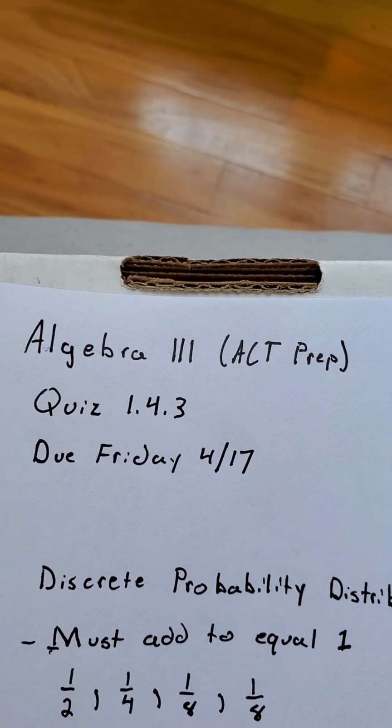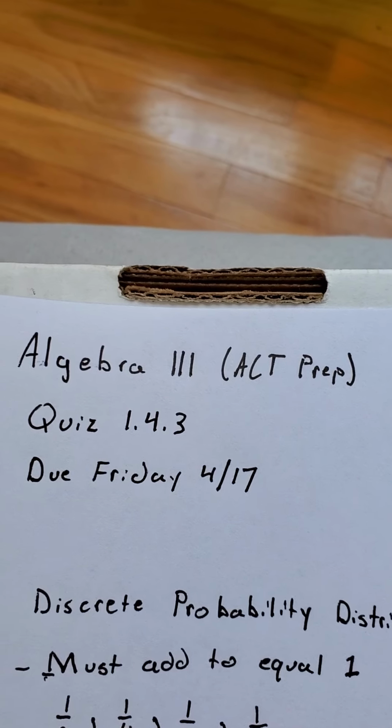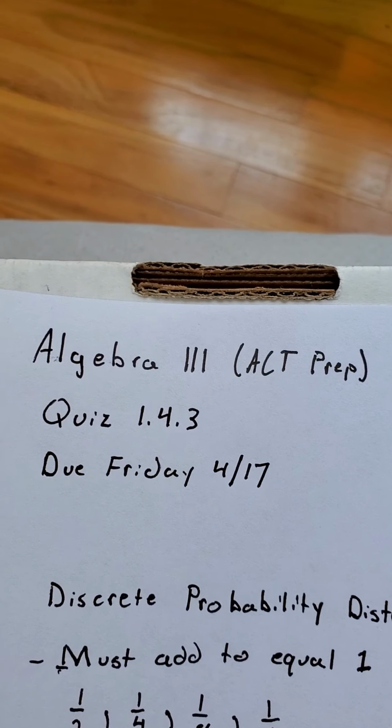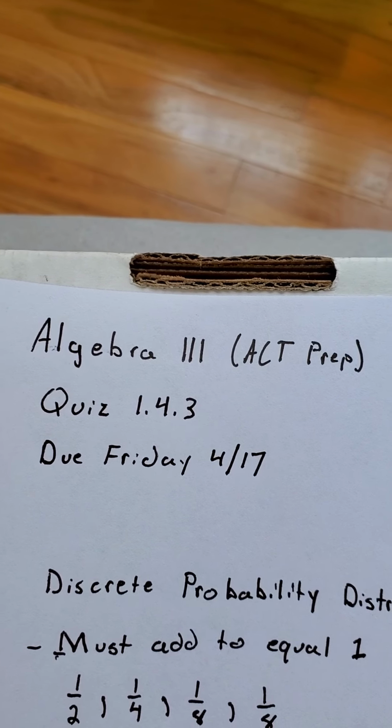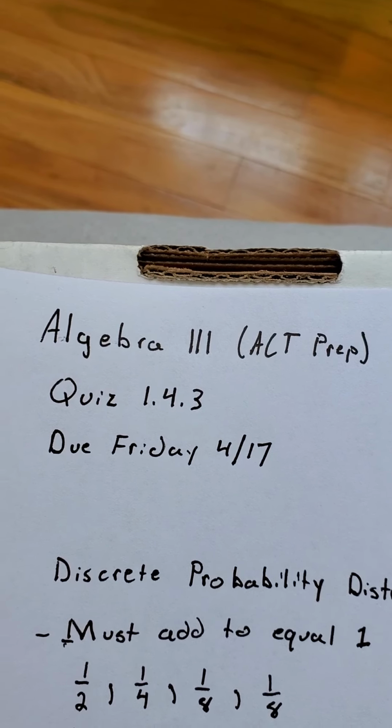Hey, this is for Algebra 3. We're ACT Prep. Quiz 1.4.3 is due Friday, April 17th.